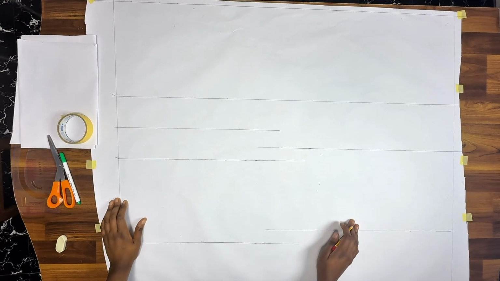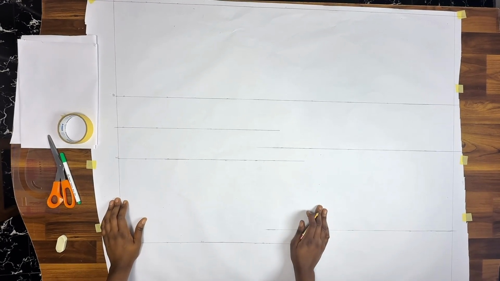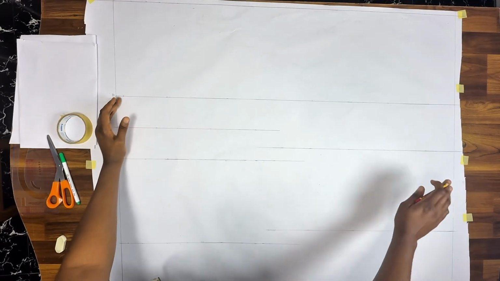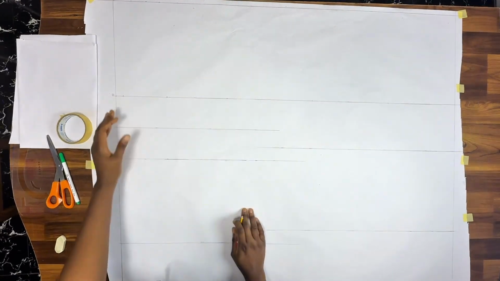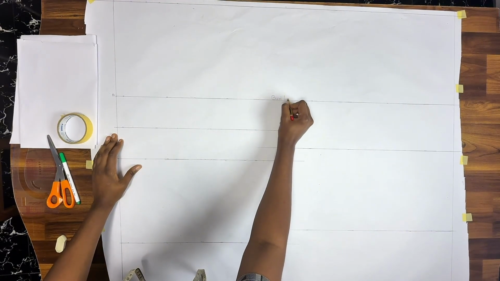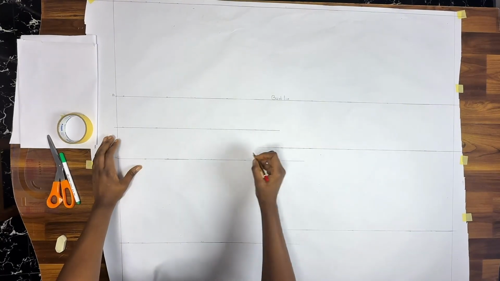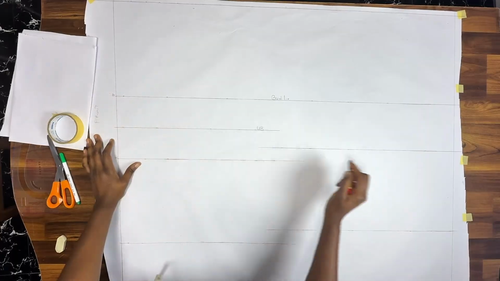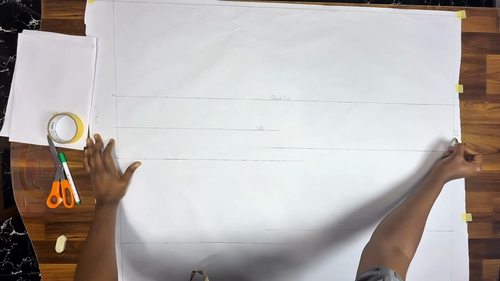Welcome everyone. So what we're going to draft is the basic bodice. And I've drawn my border lines, that's on my left hand side, my right hand side, and the top. So I've gone ahead to draw my bust line. Then this is my under bust from my front. This is my front, and this I have here is my back.